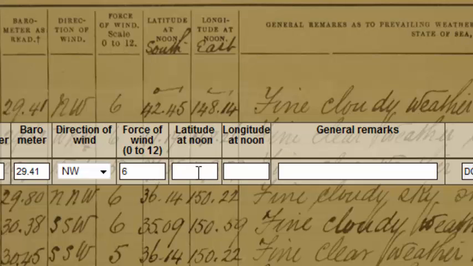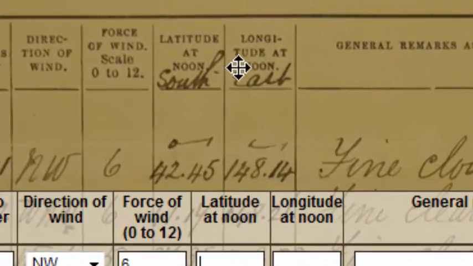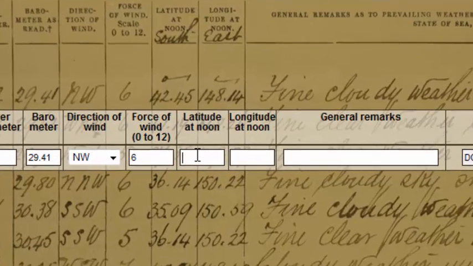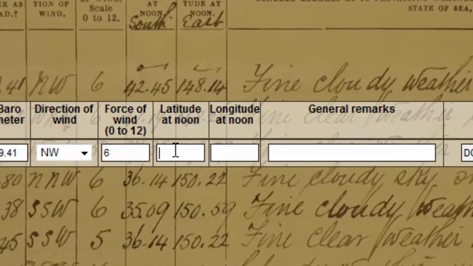Next are latitude and longitude at noon. So you've just got to pay some attention for these ones. Check to see if there's an S or an N on the page. That's for south or north. It might be at the top of the column or written next to the latitude. Make sure you record this letter with the number. Otherwise your observation might end up on the wrong side of the equator. If there's no N or S or east or west, you might need to figure it out for yourself.